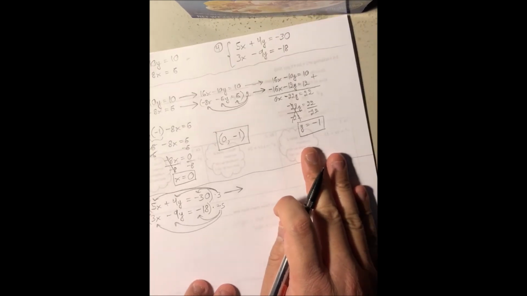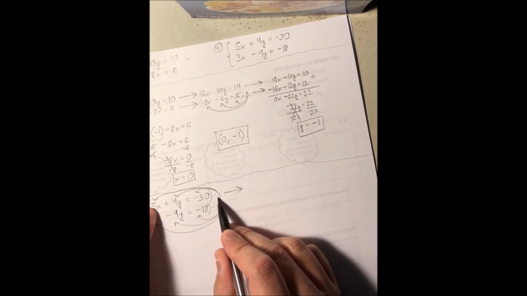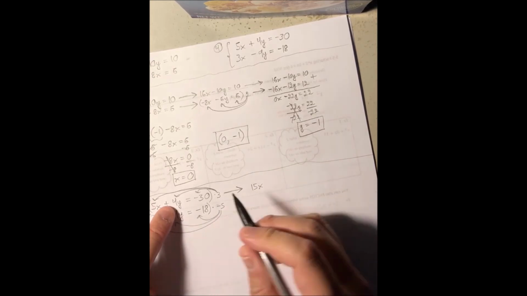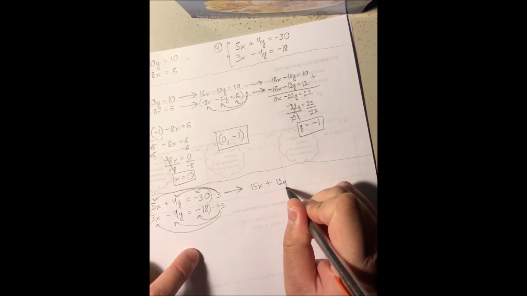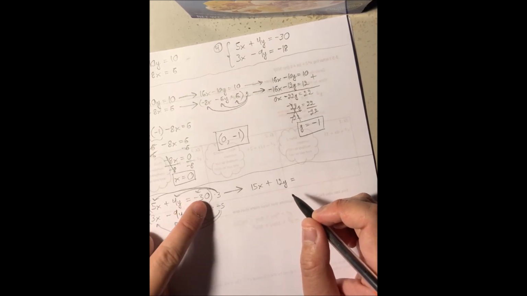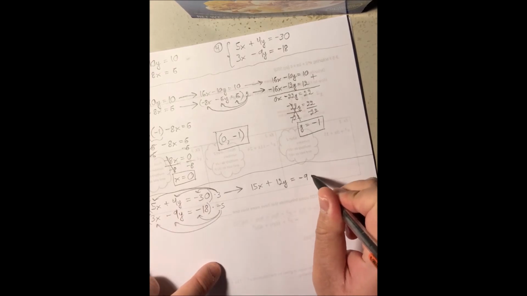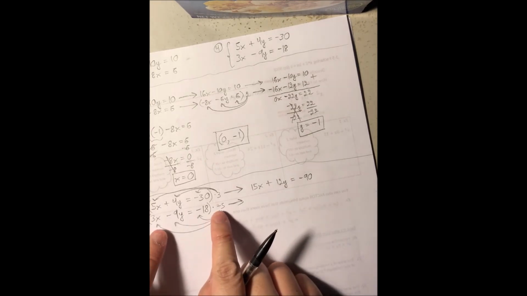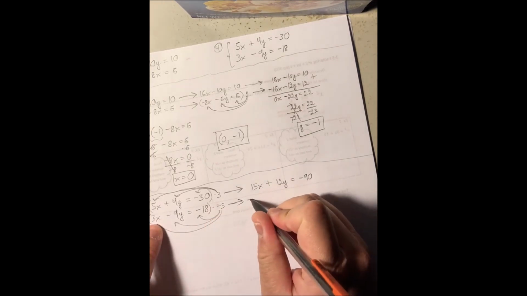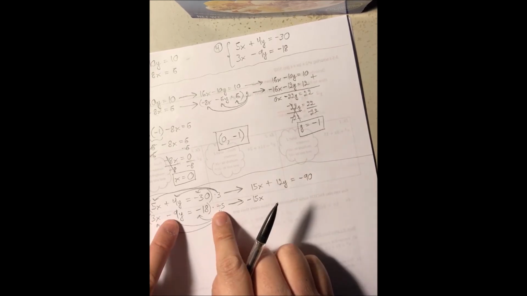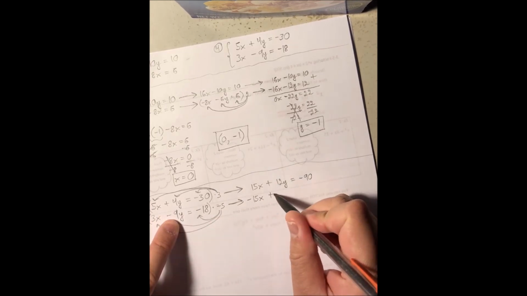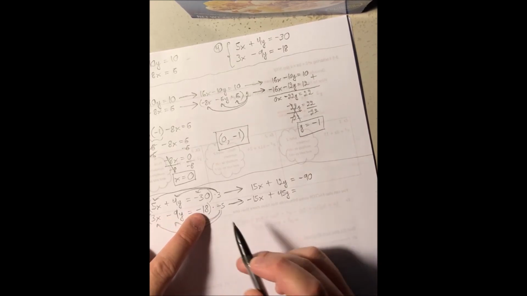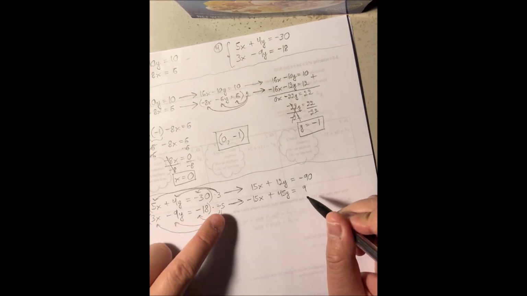My new top equation would be, let's see, 3 distributing to the 5x is going to be positive 15x. 3 distributing to the positive 4y is going to be positive 12y, equal, well, this is going to be negative 90. 3 times negative 30 is going to be negative 90. My new second equation will be, let's see, negative 5 times positive 3x is going to be negative 15x. Negative 5 times negative 9y is going to be plus 45y, equal negative 5 times negative 18, it will be positive 90.